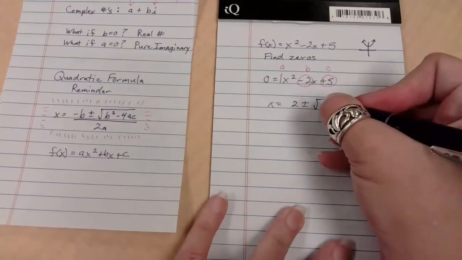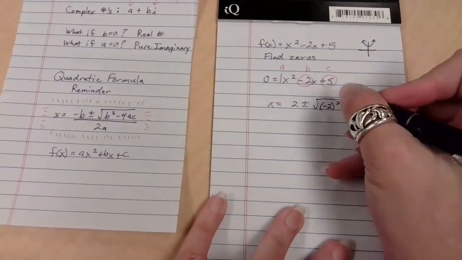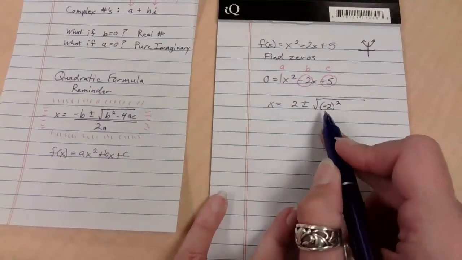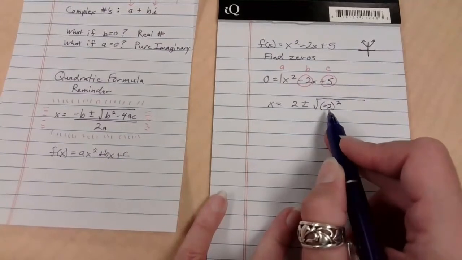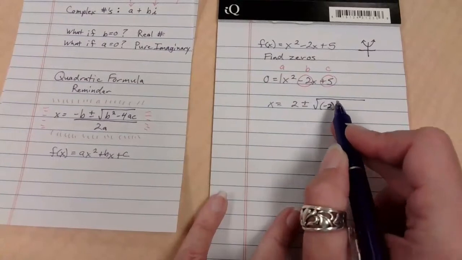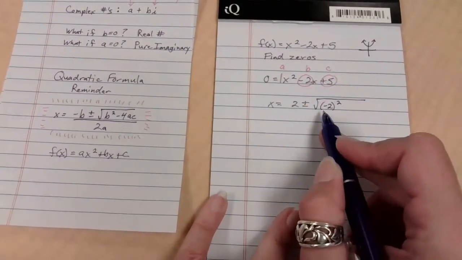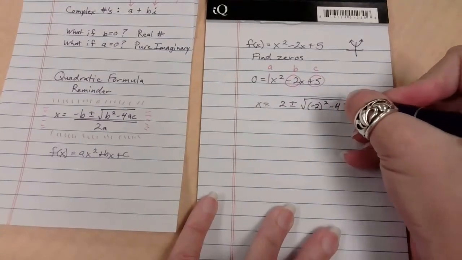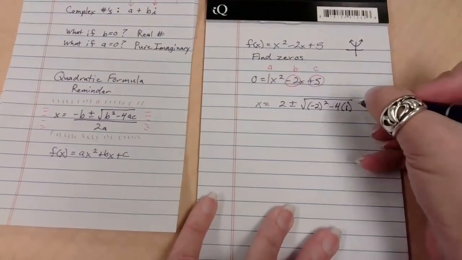People mess this up. Watch what I'm doing. I just put this in parentheses because my b is negative 2 and I'm squaring a negative 2. This number had better always be positive, otherwise you've just messed up. This is a square. It's going to be positive. I promise you it will never be negative. Minus 4 times a, which is 1 we said, times c, which is 5.